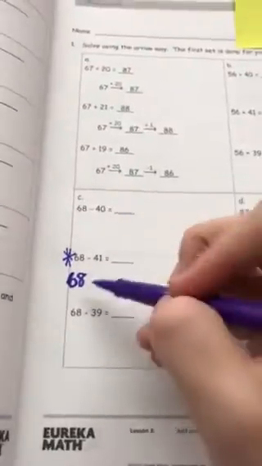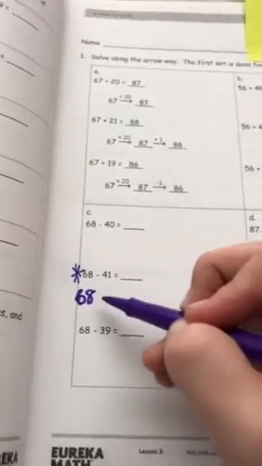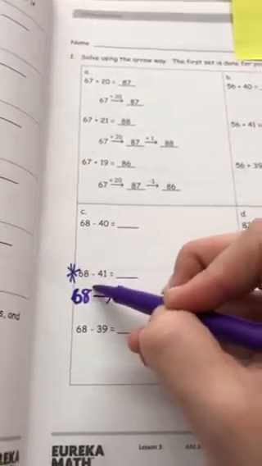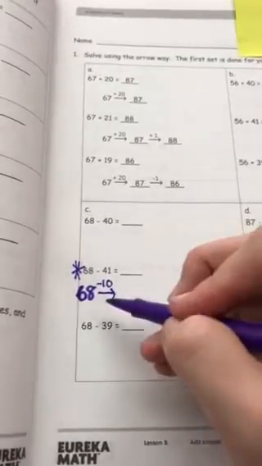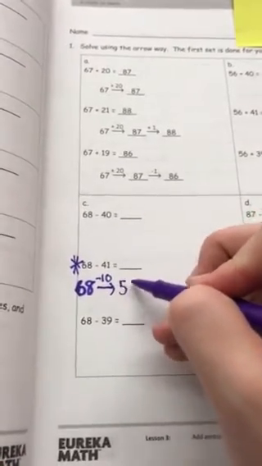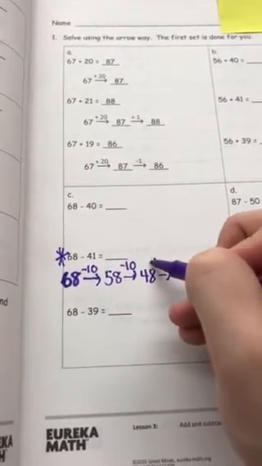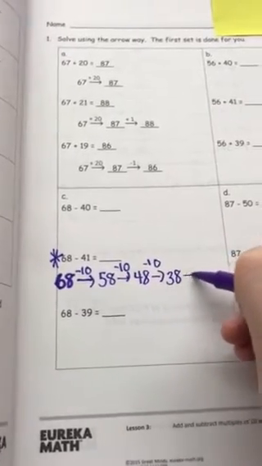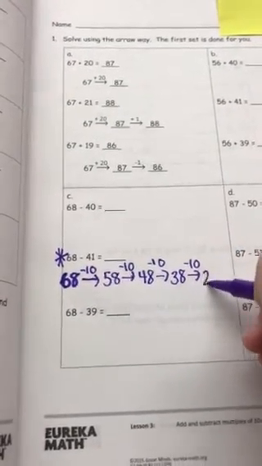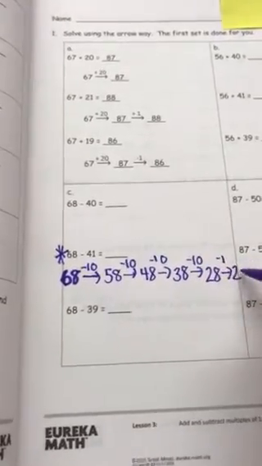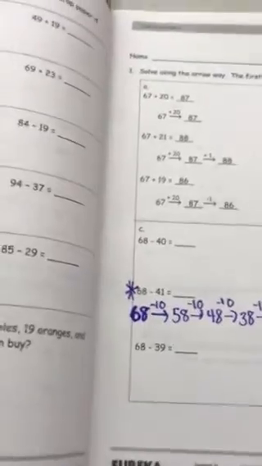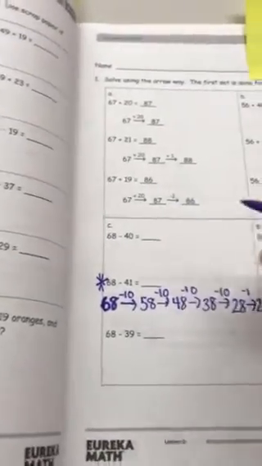Let's go to Wednesday's. Wednesday's directions say solve using the arrow way, but here we're subtracting. So 68 minus 41, that's minus 4 tens and 1 one. So 68 minus 10. I know that the tens digit is going to go down and the ones are going to stay the same. So 58 minus 10 is 48, minus 10 is 38, minus 10 is 28, minus 1 is 27. So I know my answer is 27.